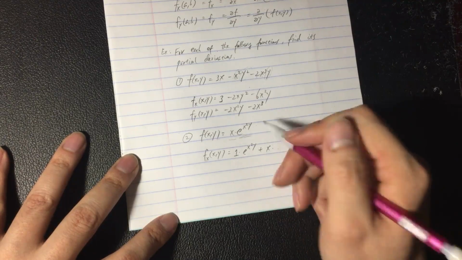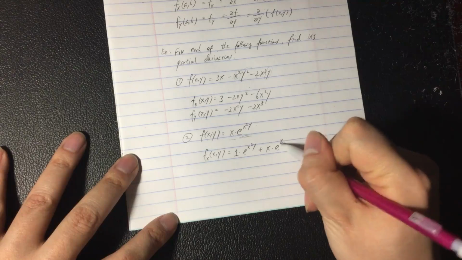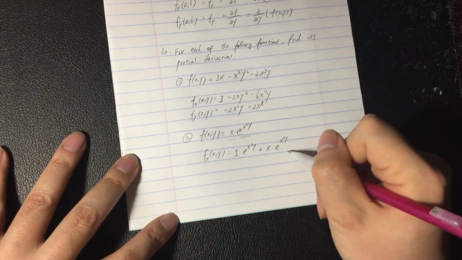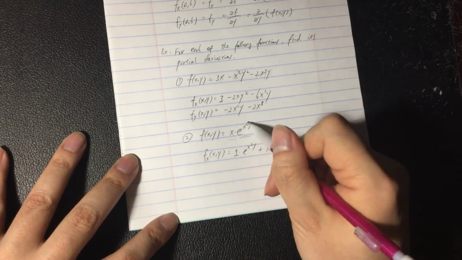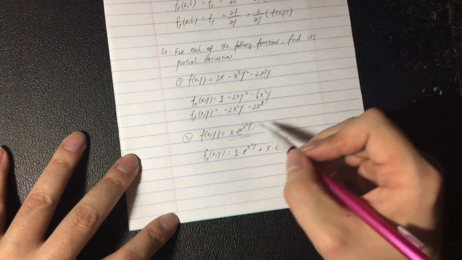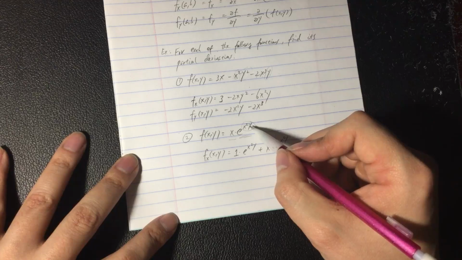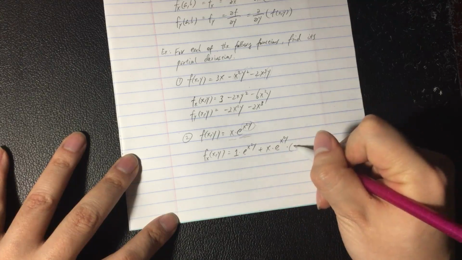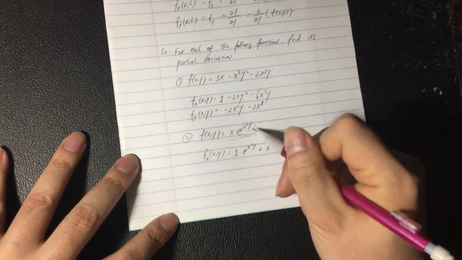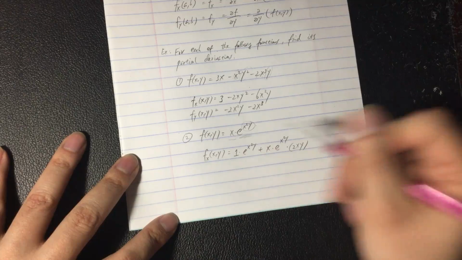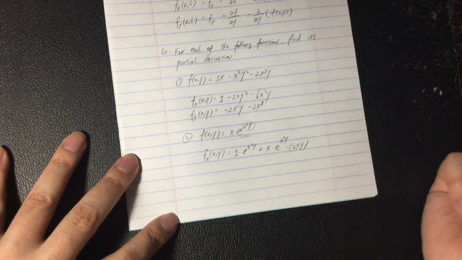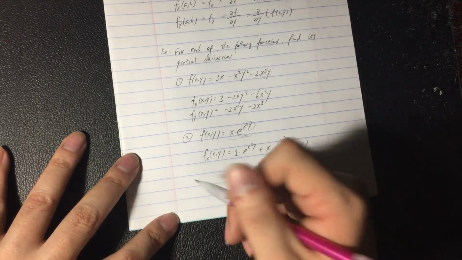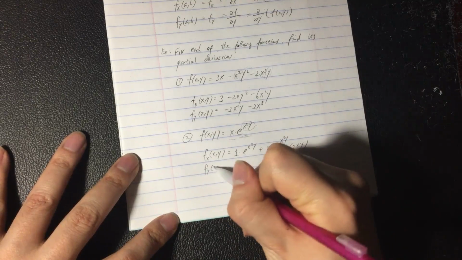For the exponential function, its derivative stays the same. Then by the chain rule, we multiply by the derivative of the exponent. For the derivative of the exponent, we treat y as constant. Take the derivative of x squared y. I have 2xy. Y is a constant multiple, it stays the same. The derivative of x squared is 2x.